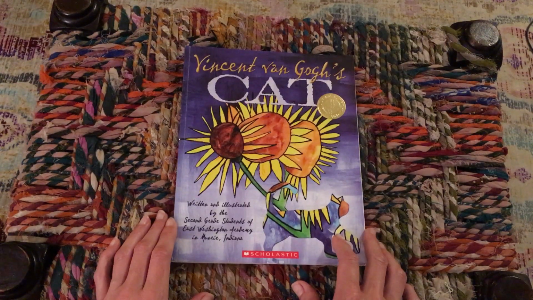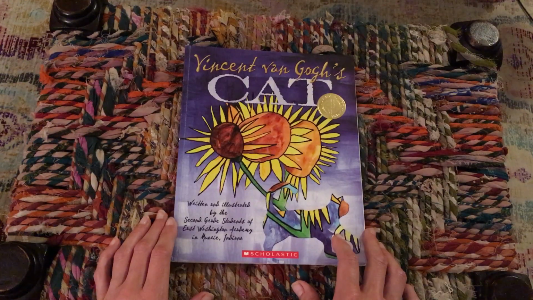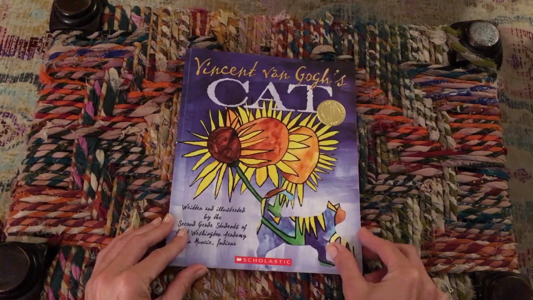And we are going to be putting Vincent van Gogh's work into a contour drawing of a cat. So an outline drawing of a cat. So contour lines are basically just the outlines of things that we see. And I'm going to go ahead and begin with the book. Vincent van Gogh's Cat.